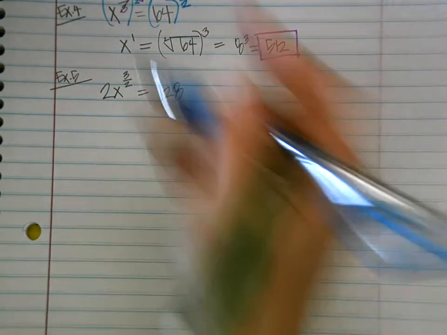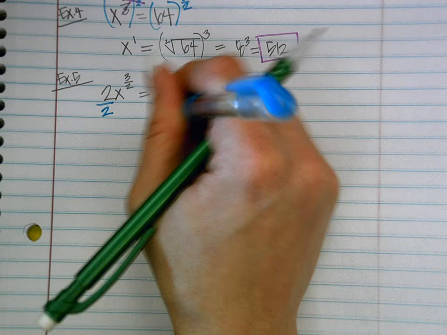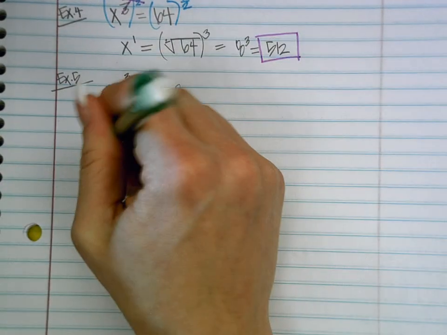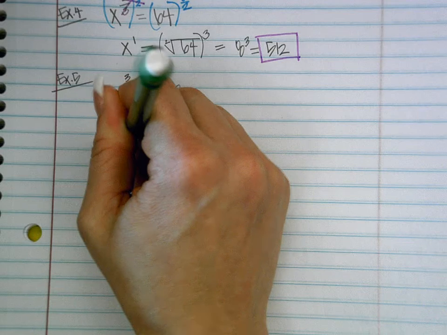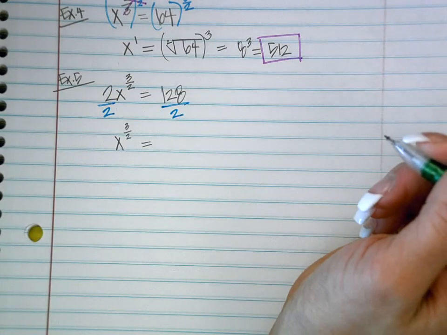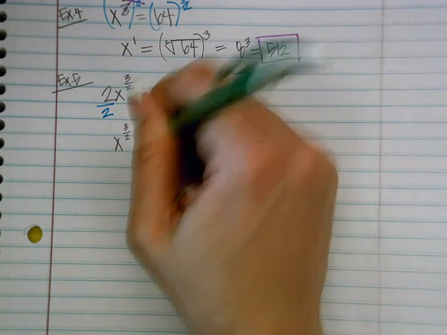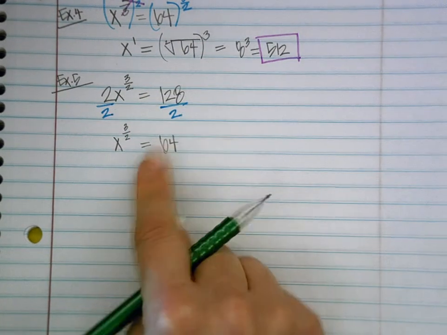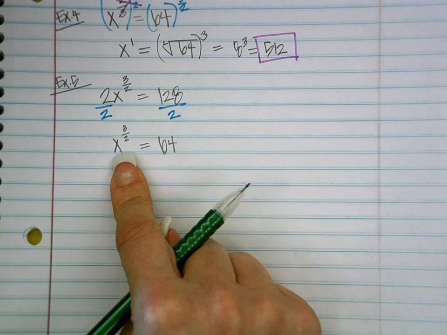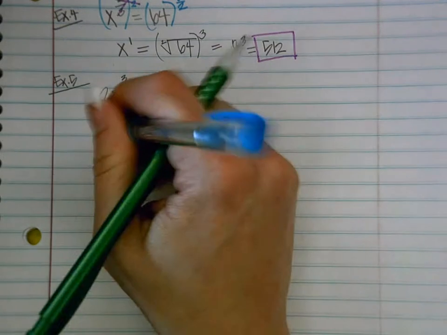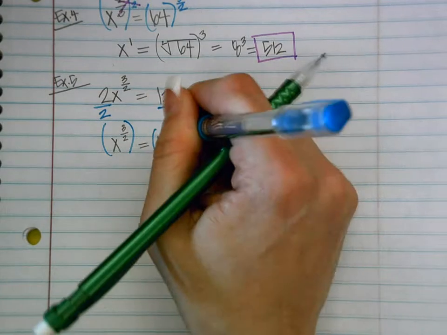If you divide both sides by 2, we get x to the 3/2 power equals, what's 128 divided by 2? 64. Then we want to get this to be a power of 1, so what do I take both sides to? What's the reciprocal of 3/2?